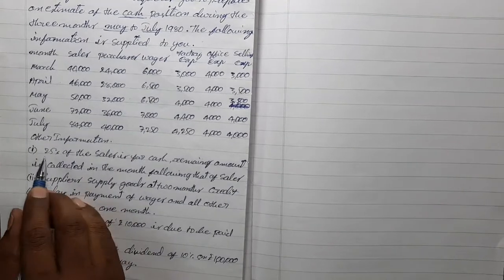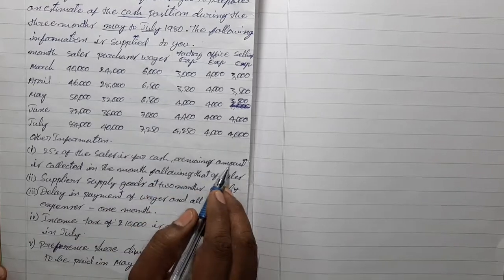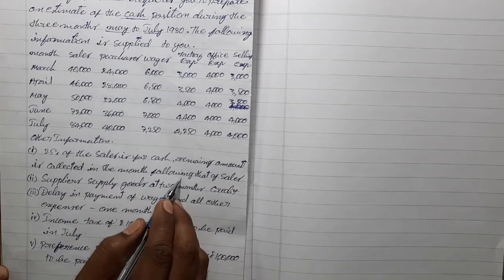Okay, next one. In this first point, 25% of the sales is for cash. The remaining amount is collected in the month following that of sales.